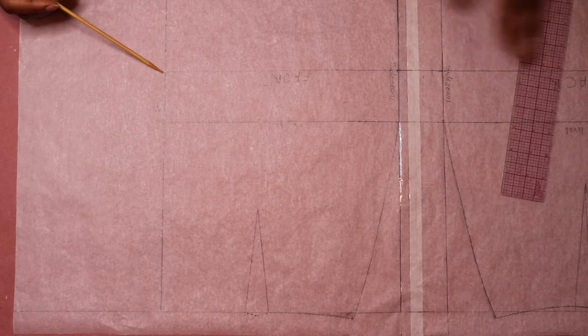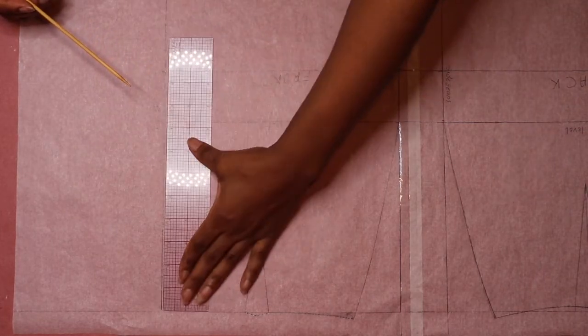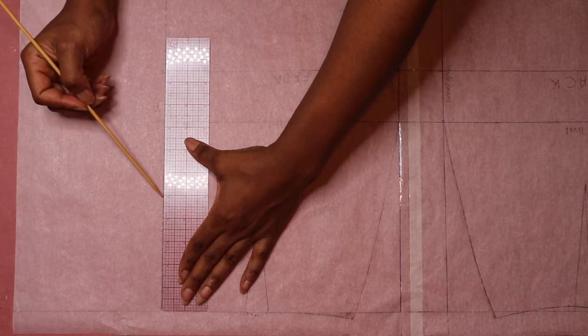Next, find the halfway point of the waist and crotch point along the center front line on the front pants.